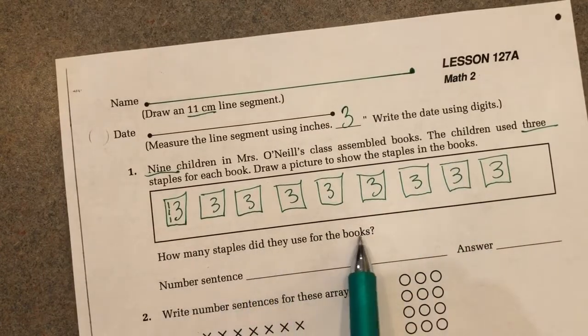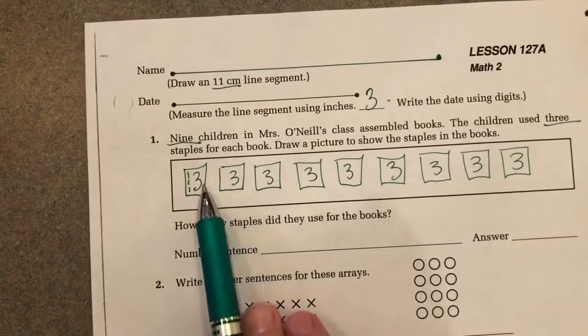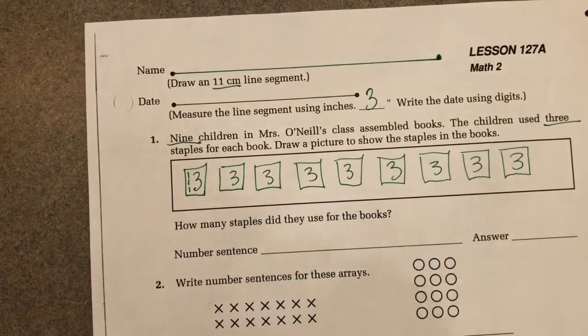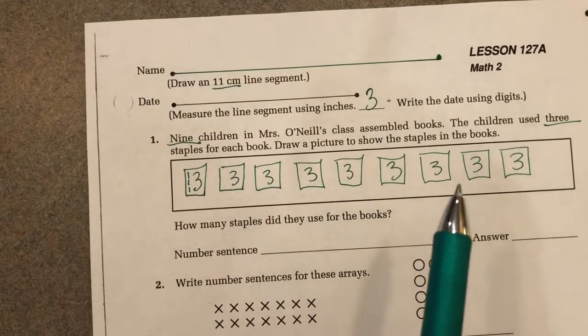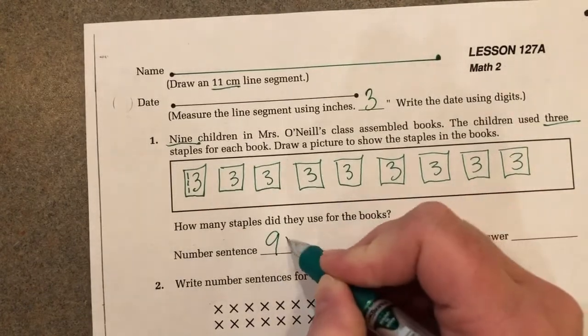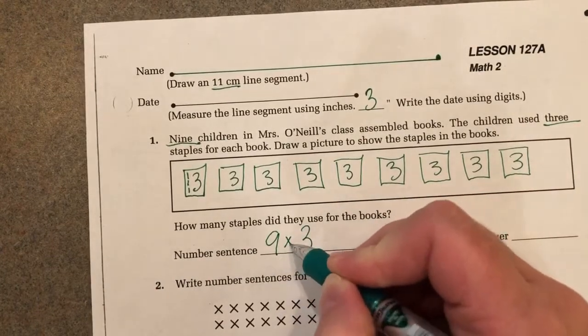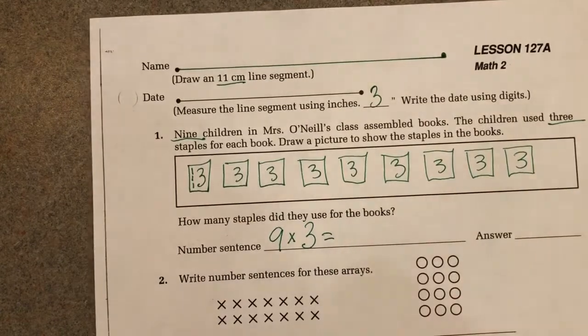How many staples did they use for the books? Now we have 9 groups of 3, right? And remember, of means what? Do you remember? 9 groups of means multiply 3. 9 groups of 3 equals, and you can use your multiplication chart if you don't have this down yet.